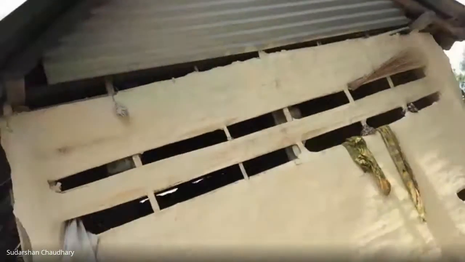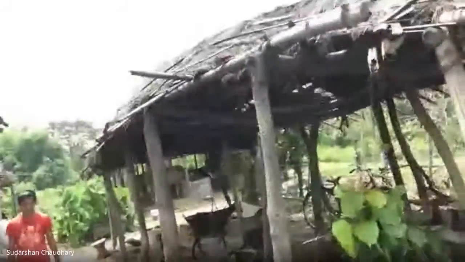And you can see this is my house, a small house, and this is the kitchen. It's a mud house, and this side is the barn and a goat. You can see, and there is a cow.